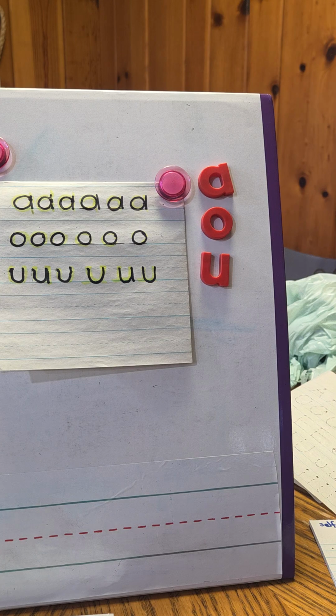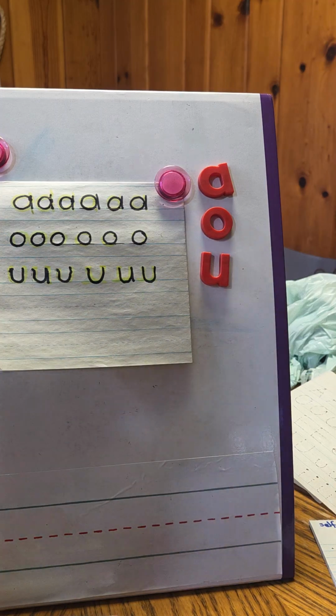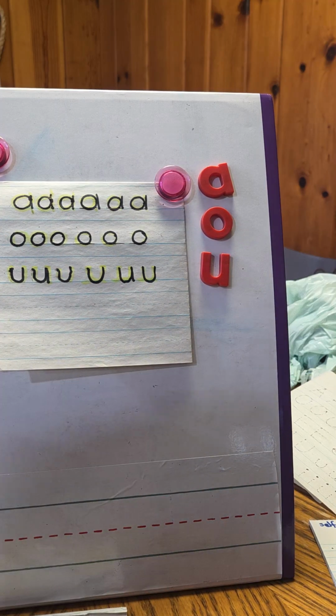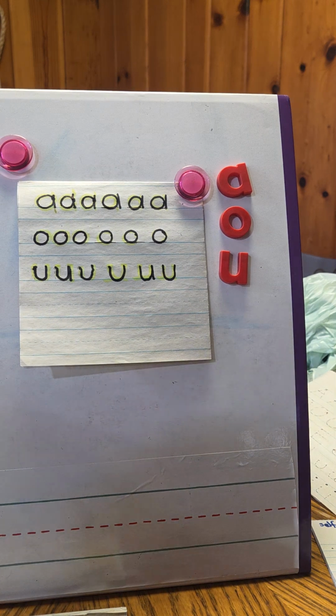So we've practiced A, saying the letter name and the sound. We practiced O, letter name and sound, and U, letter name and sound. And we'll talk about the uppercase some other time. We'll bring them back but right now it's lowercase. All right.